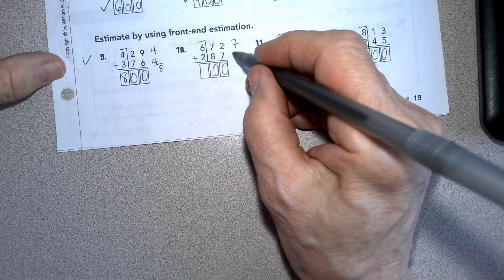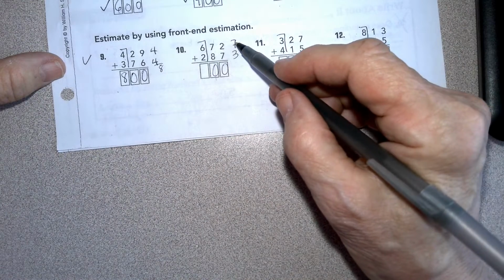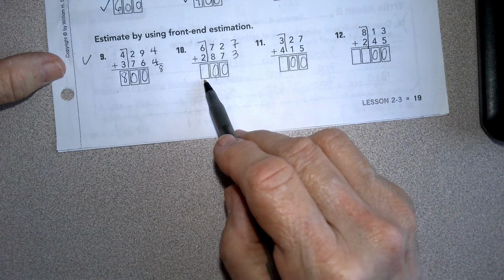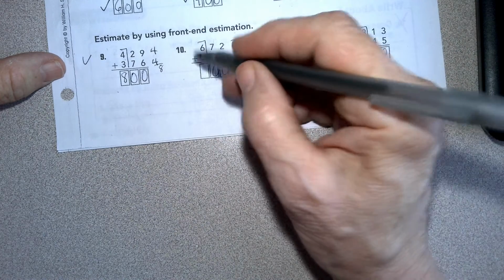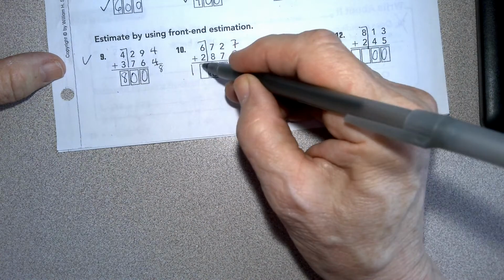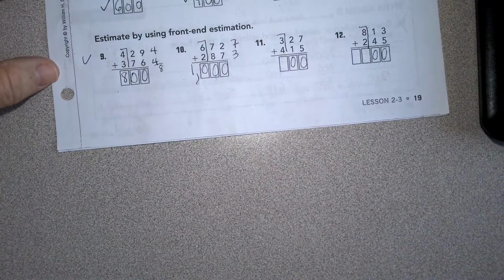300. Very good. And, oh, this is a special one. I don't have room to put it. 1,000. And I only have room for one. They didn't leave us an extra box. So 7 and 3 is 10. So we have to put the 1 out here and the 0 here. So those people that are saying 1,000 are correct.